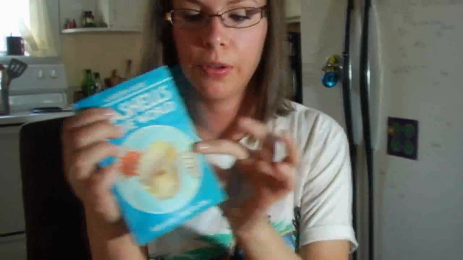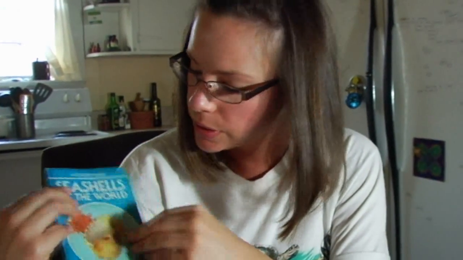So I have this seashell guide, Seashells of the World. It's actually, my grandpa gave this to me many years ago. And I have a few, really some of my favorite shells that I would like to identify.